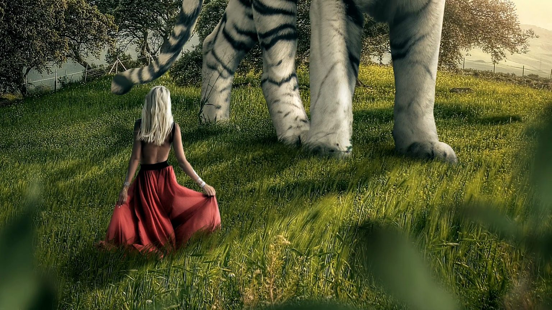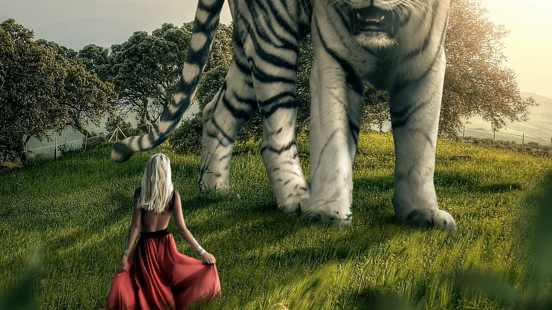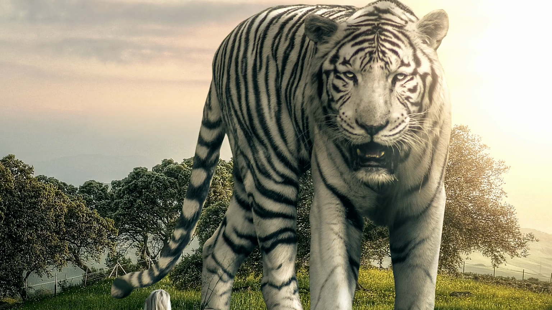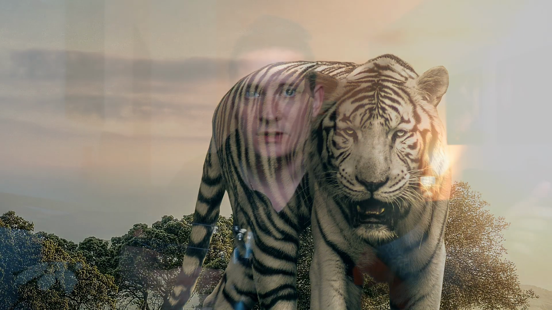Today you will be learning how you can create this image. We will blend images together, create shadows, do some sunset lighting and make sure it looks like one good piece. So let's just jump right into it.